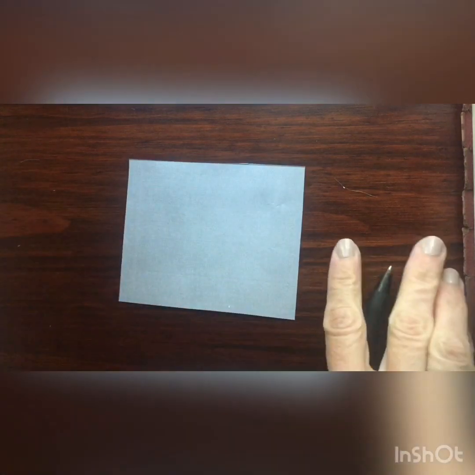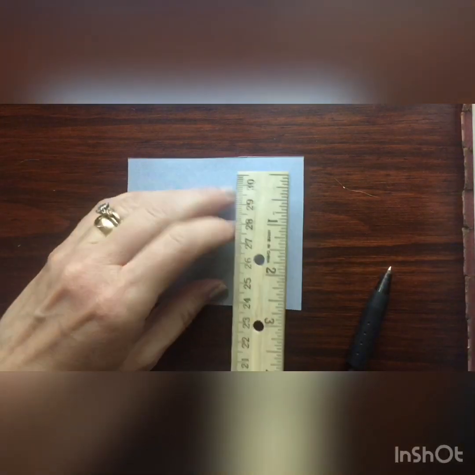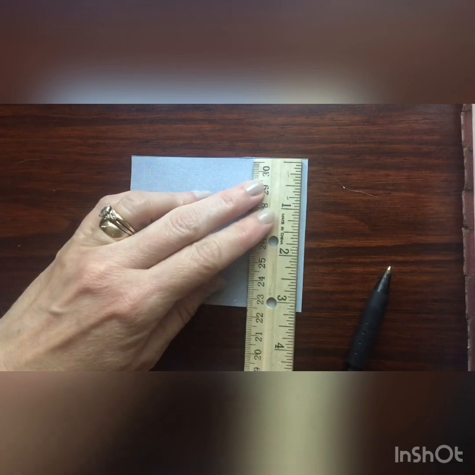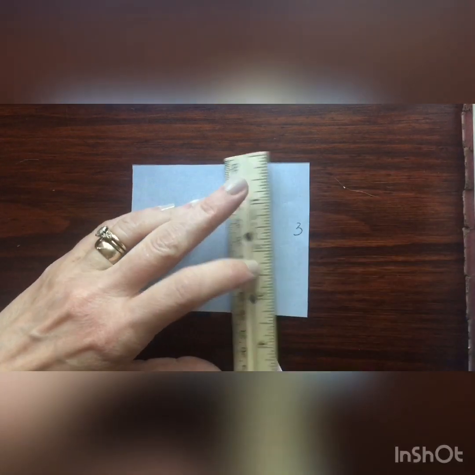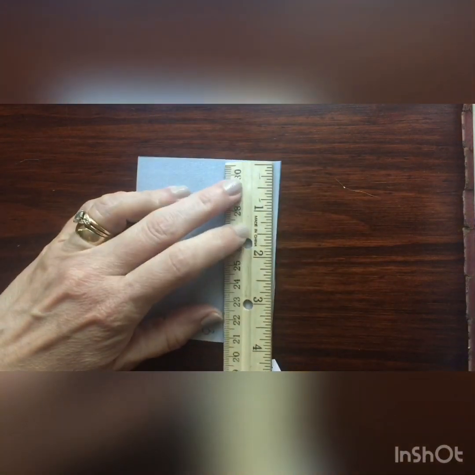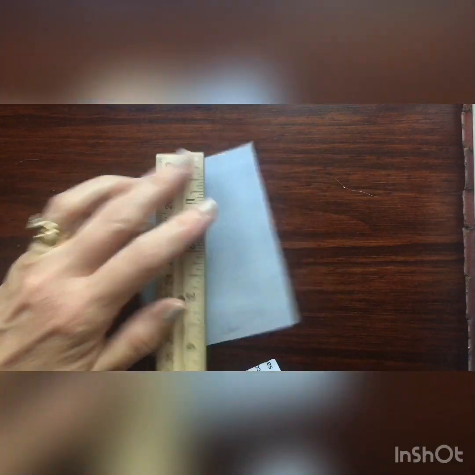So I have a rectangle here. I'm going to measure the side lengths. That looks to be about 3 inches. So we've got 3 inches on this side, 4 inches on this side.